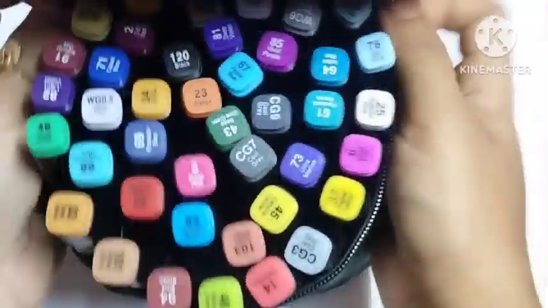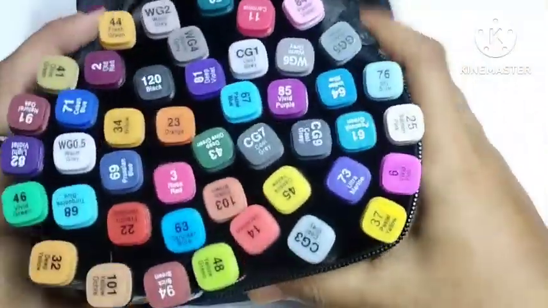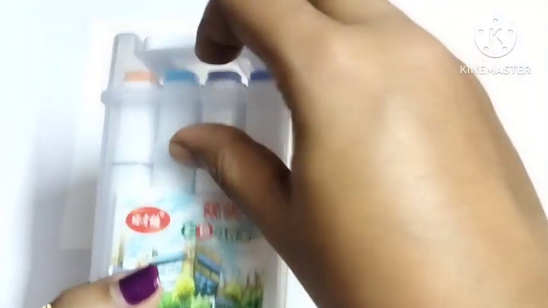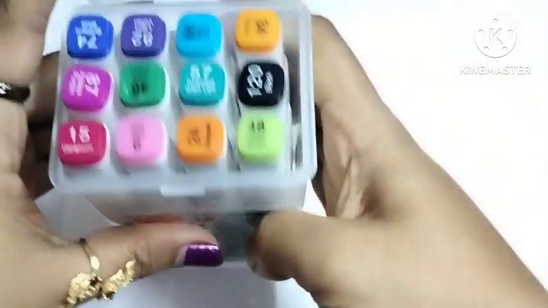Wow, so cute color. Here are 48 shades of color. Let's use this color. And this is also a cute color. Here are 12 shades of color.